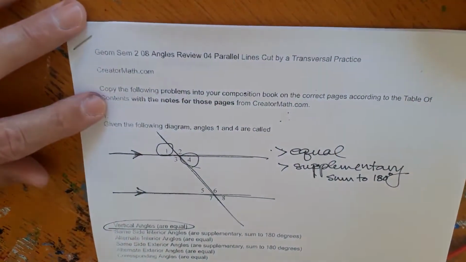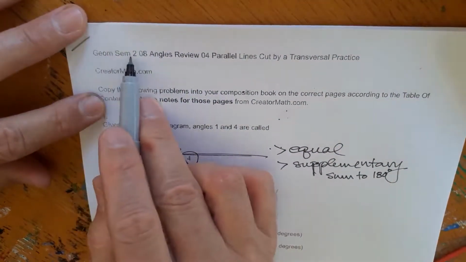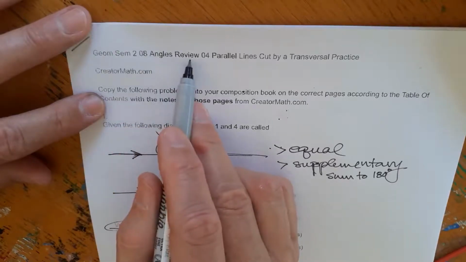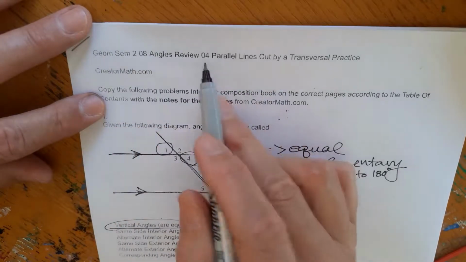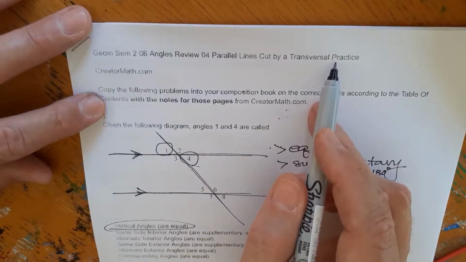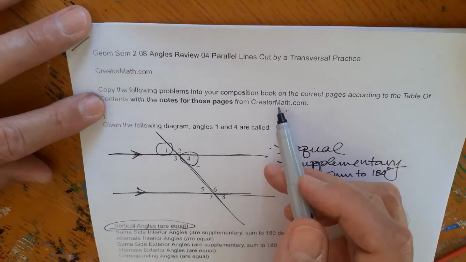So this is review of angles. Here it is, Geometry Semester 2. It's unit number 8, angles review, which means we covered it in a prior unit, right? And this is lesson number 4, parallel lines cut by a transversal practice. It's on creatormath.com under the geometry tab.